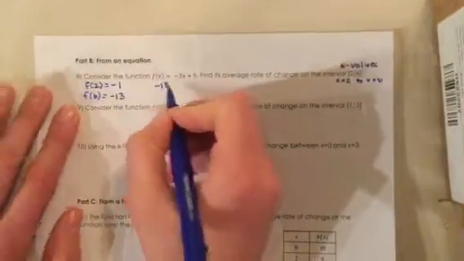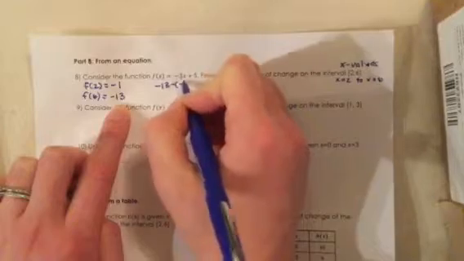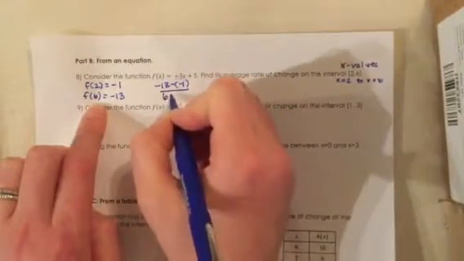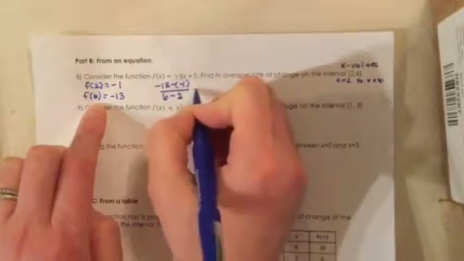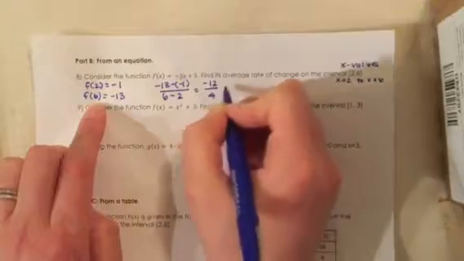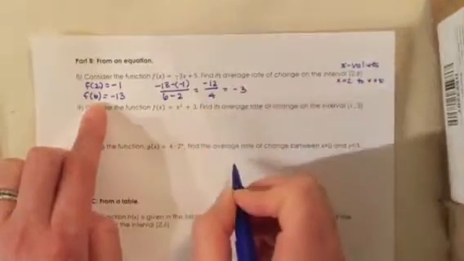And then I could go ahead and plug into my equation. So negative 13, let's say that's my y value, minus negative 1, divided by my x value that goes along with the 13, which is 6, minus 2. When I do that, I get negative 12 divided by 4. Oh, my average rate of change is negative 3 then.